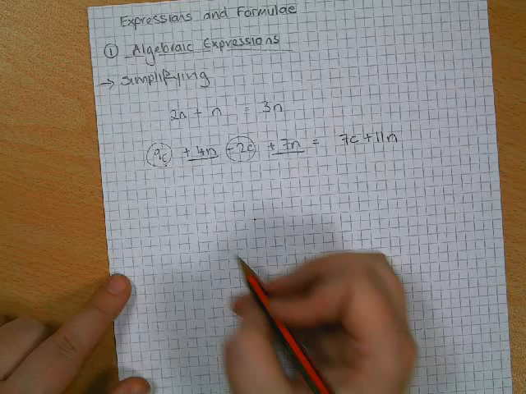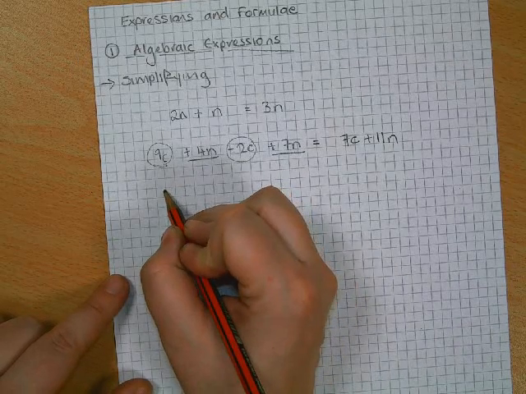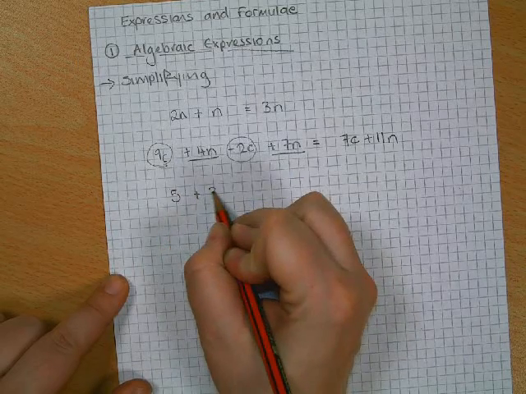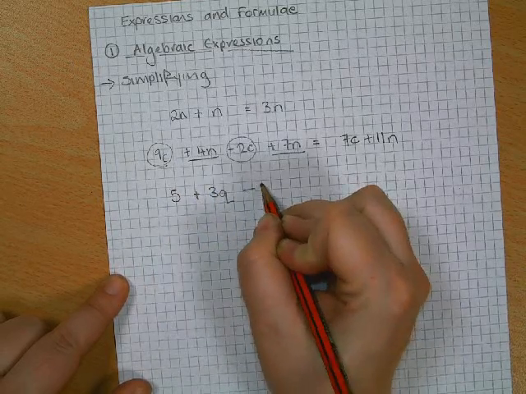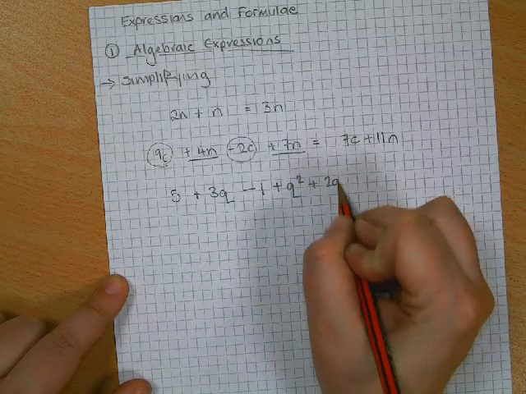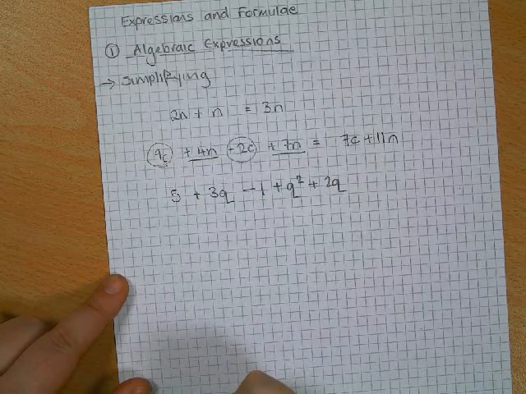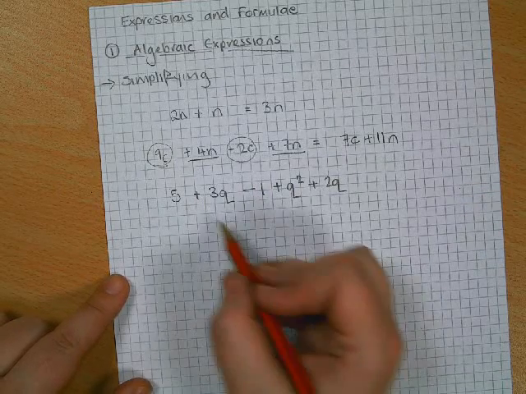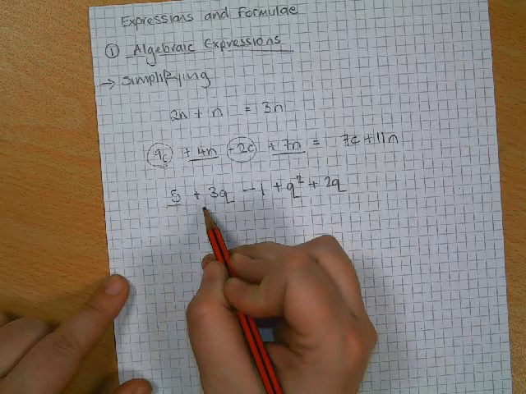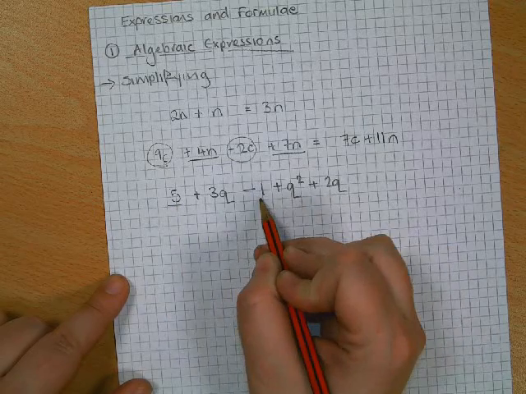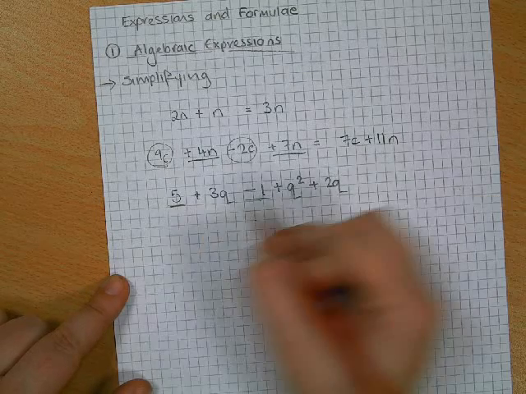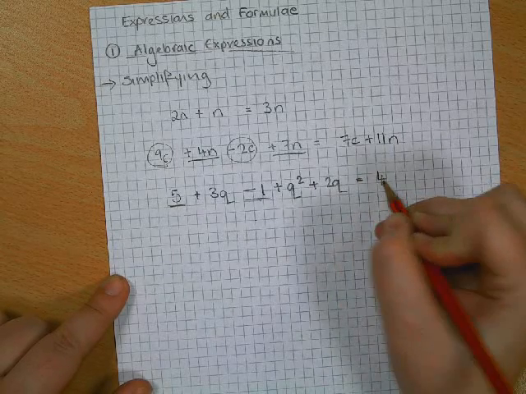Things which have squares in them. For example, if we had one like 5 plus 3q minus 1 plus q squared plus 2q, if we were going to simplify this, we have to have a look at what we've got. So here we've got a number on its own, so it can only be simplified with another number that's on its own, and the only other number on its own is minus 1 here. So 5 and minus 1. 5 minus 1 is 4. So our first term in our answer is going to be 4.